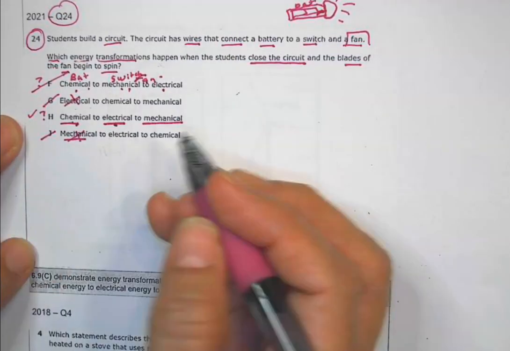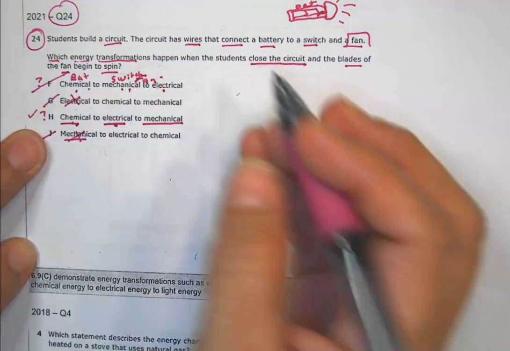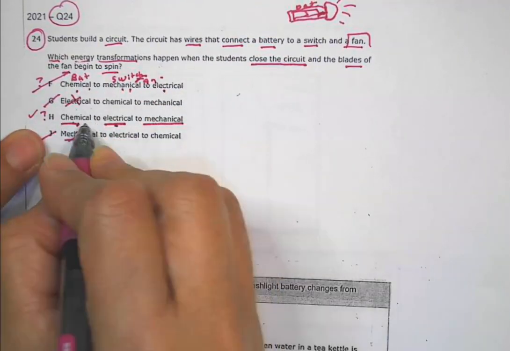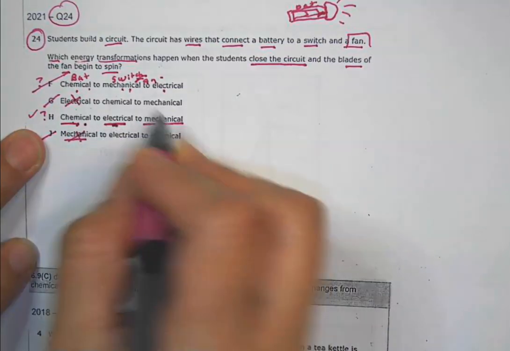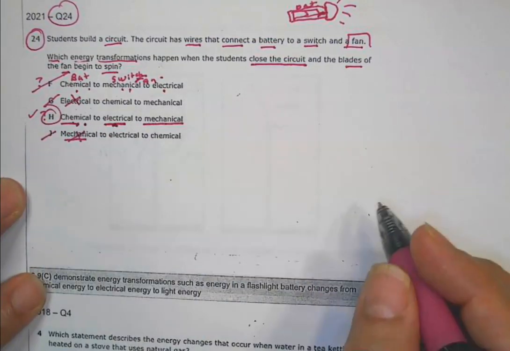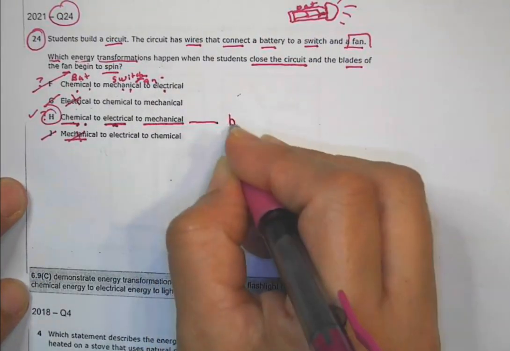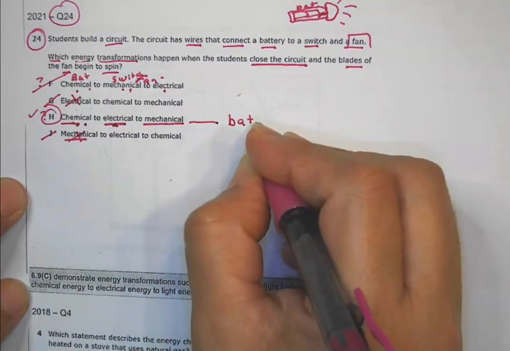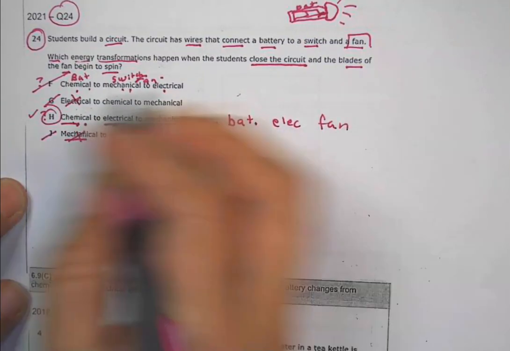I went and double checked my work, and I determined, based on the information, that yes, I go from chemical, the batteries. Then the batteries, when I turn on my switch, it goes into electrical, and then it goes into the motion of the fan. So then my correct answer is going to be letter H. Okay, and once again, we have the battery, and then I have the electrical, and then we have the fan moving. So letter H.